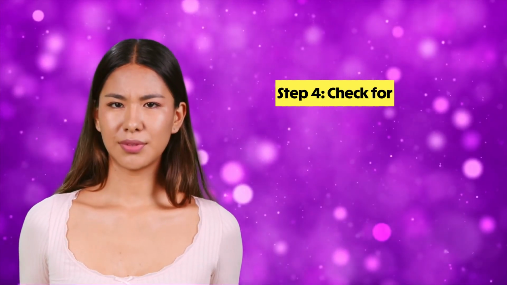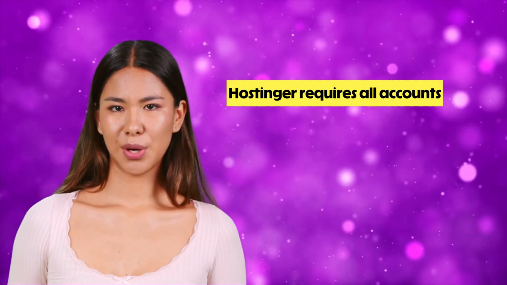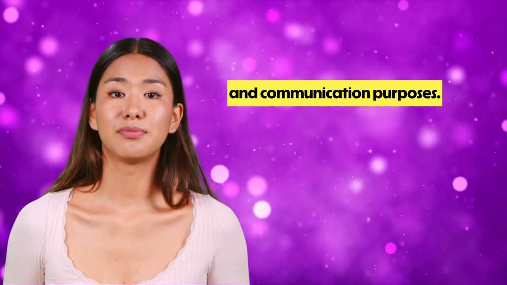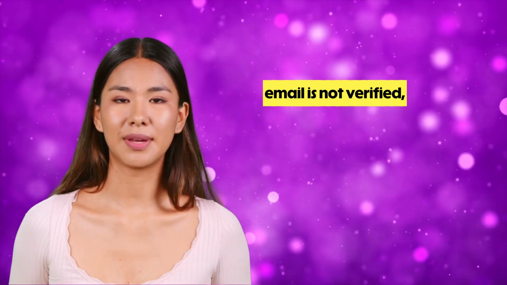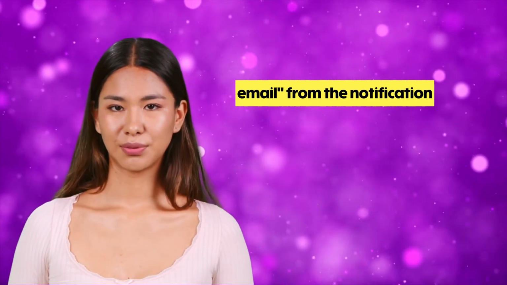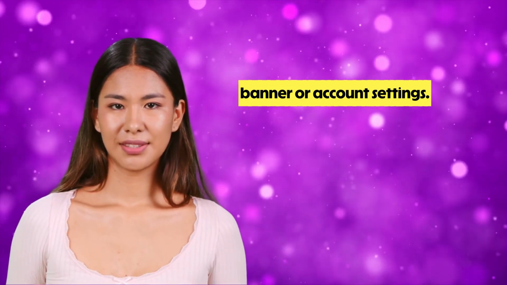Step 4. Check for an email verification prompt. Hostinger requires all accounts to have a verified email address for security and communication purposes. Step 5. If your email is not verified, click on Resend Verification Email from the notification banner or account settings.